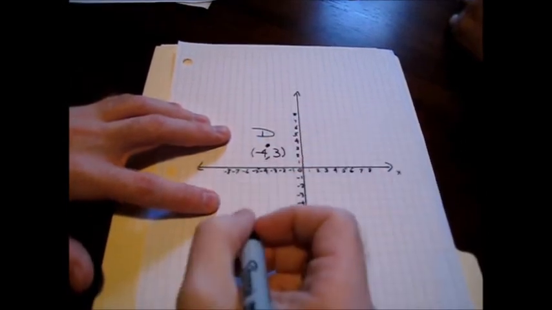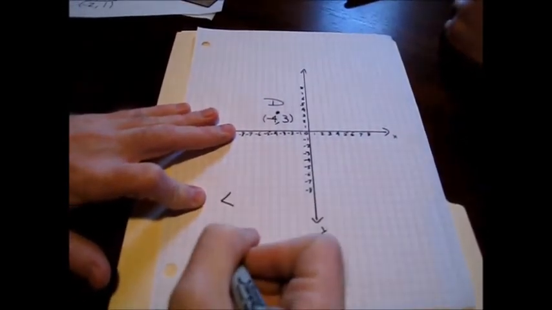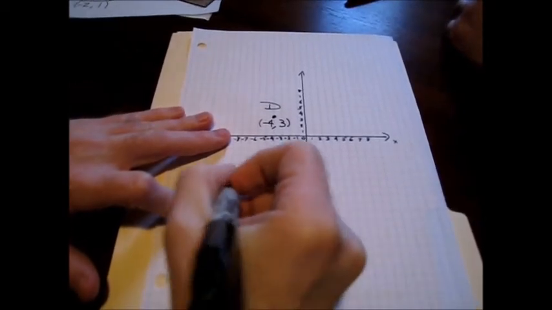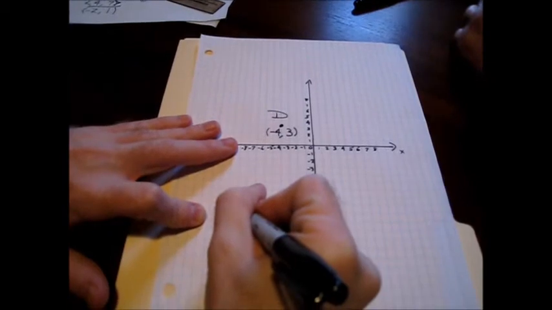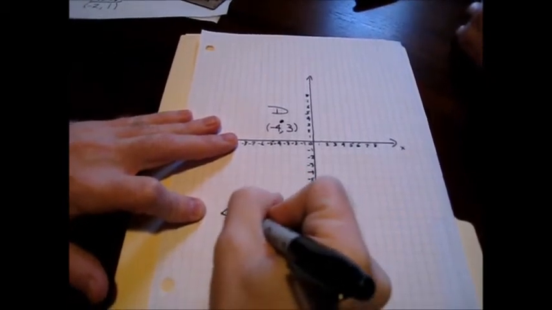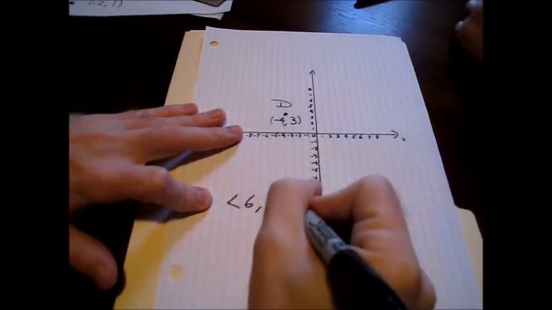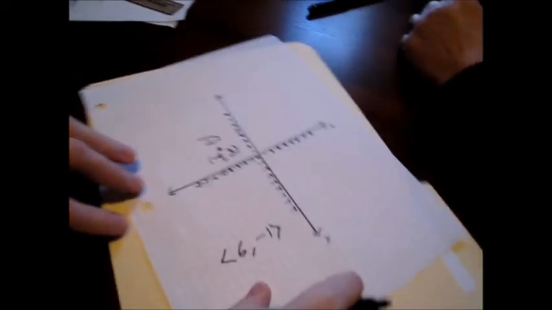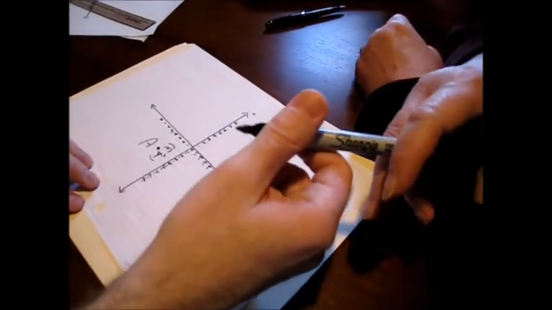If we want to take (-4, 3) and move it by a vector of 6, -1, where would that end up?